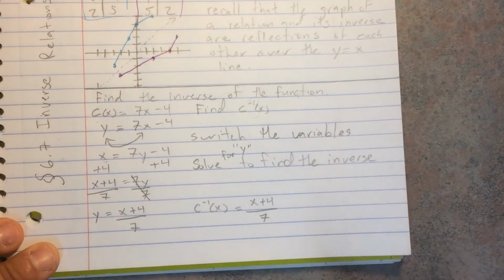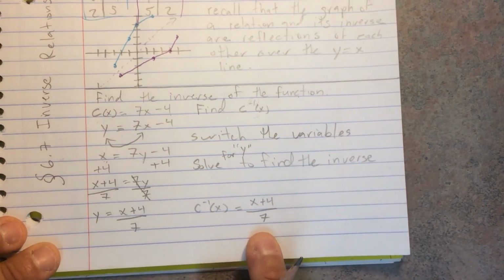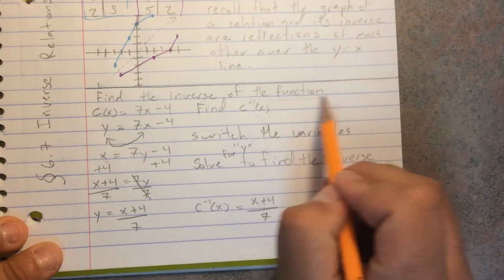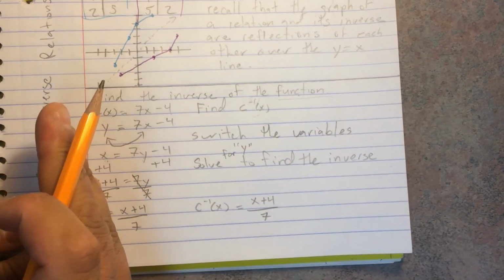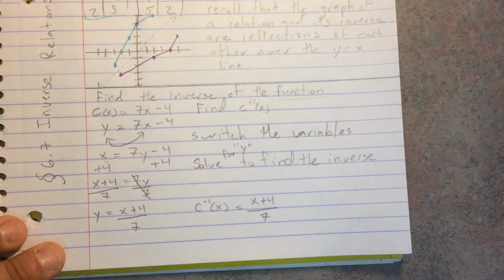Sometimes when you're doing square roots or quad roots or fourth roots, you get a plus or minus, and that gives you two answers. But that cannot be, because remember, to have a function, for one input it has to have one output. But if you have one input here and you have two outputs because it's plus or minus, it wouldn't be a function.